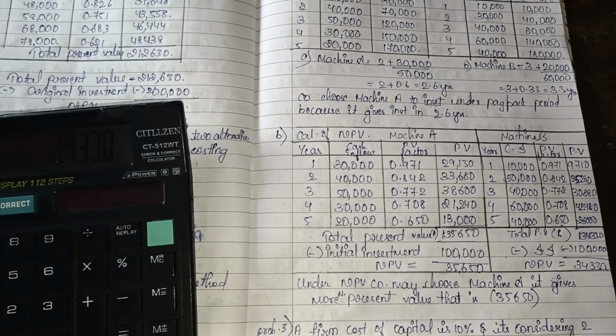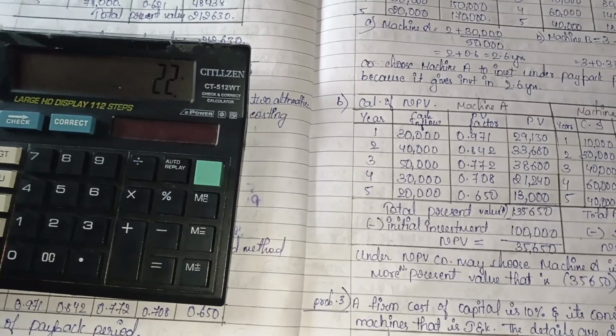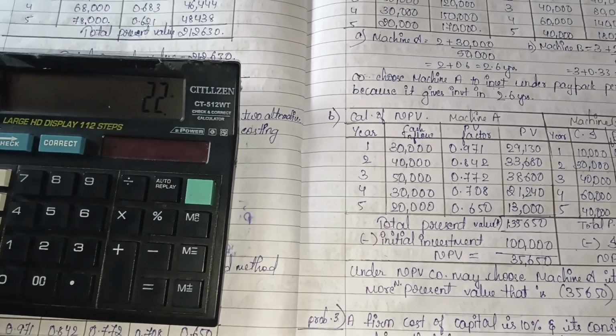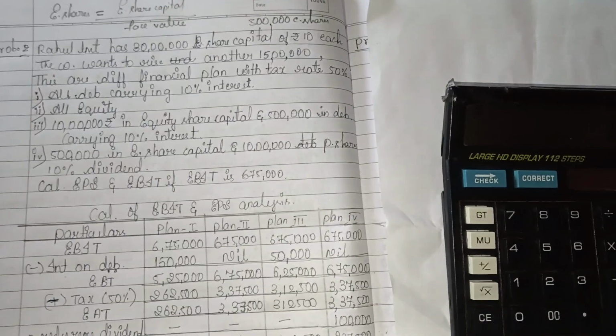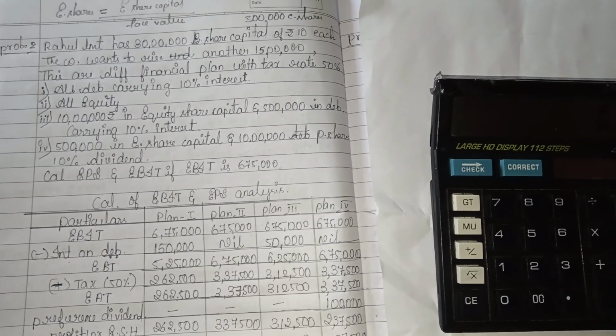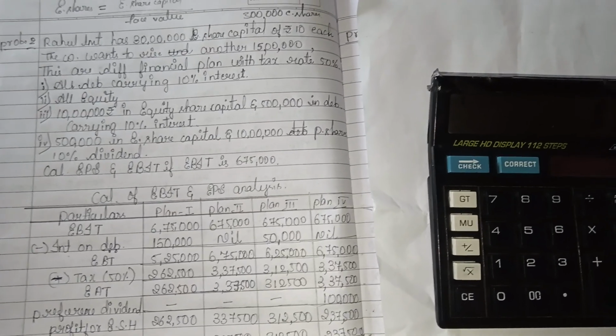Therefore now you have got 22 marks. Now let's calculate another 12 marks question, calculation of EBIT and EPS analysis. Let's read the question. Rahul Limited has 30 lakhs equity share capital of rupees 10 each. The company wants to raise another 15 lakh.